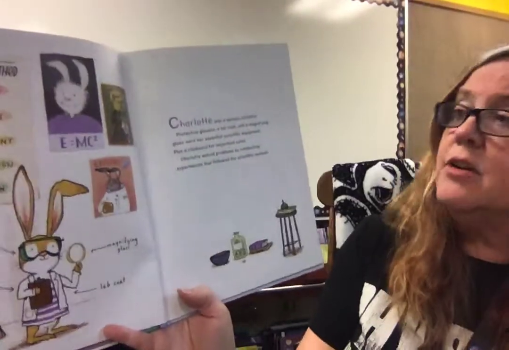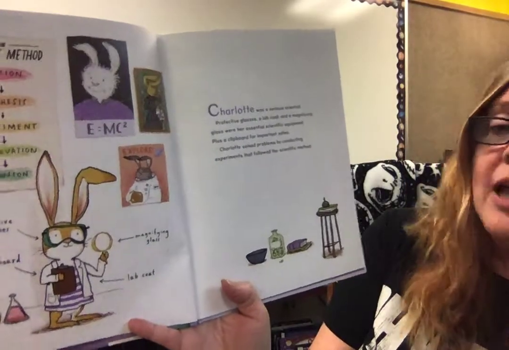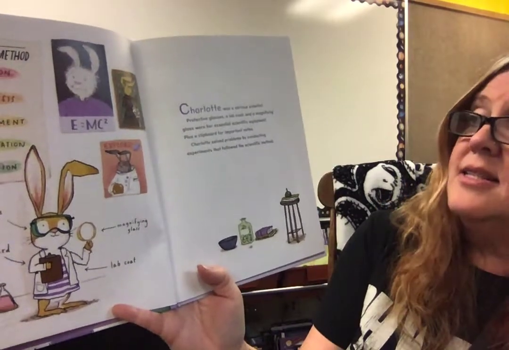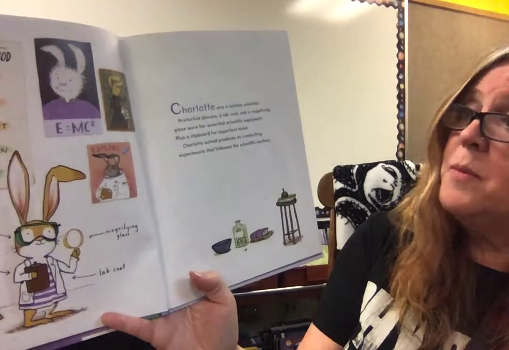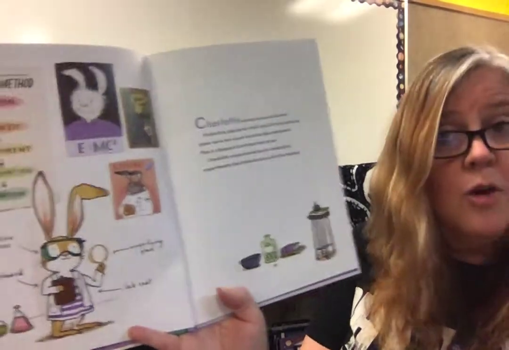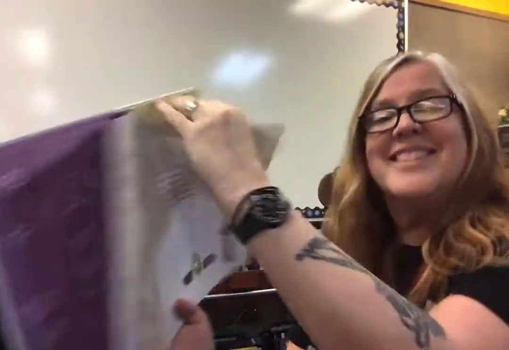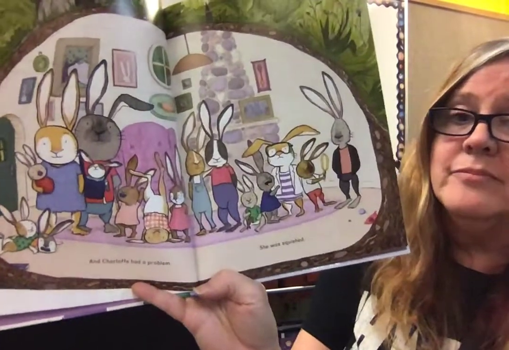Charlotte was a serious scientist. Protective glasses, a lab coat, and a magnifying glass were her essential equipment, plus a clipboard for important notes. Charlotte solved problems by conducting experiments that followed the scientific method. And Charlotte did have a problem.